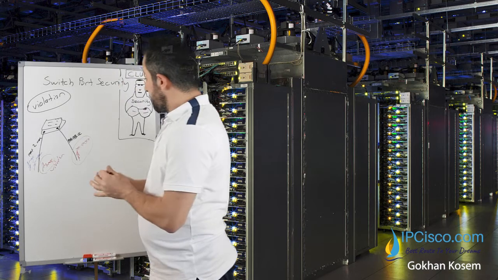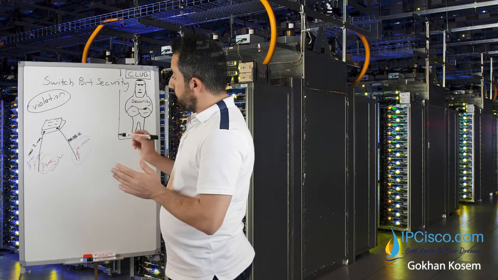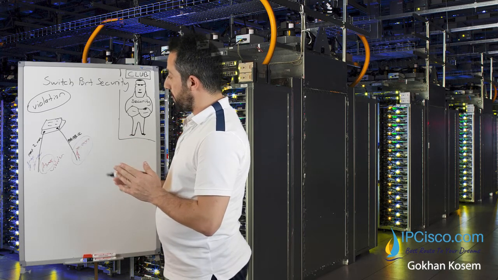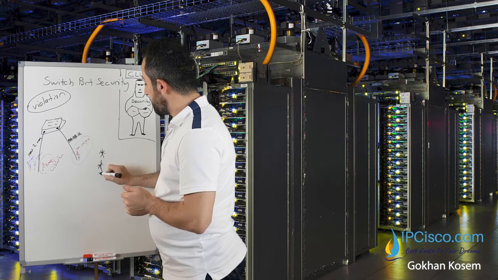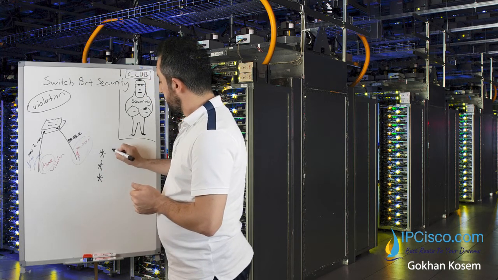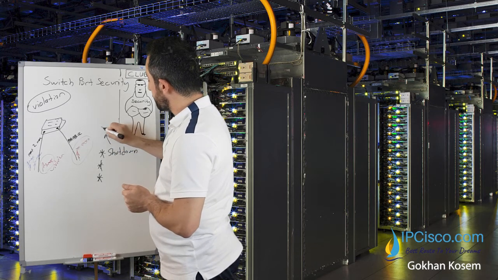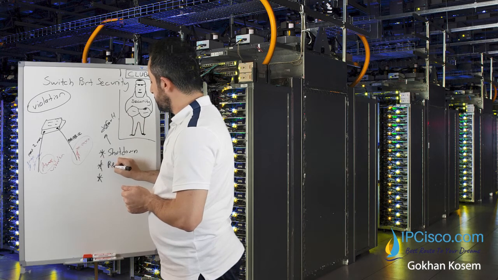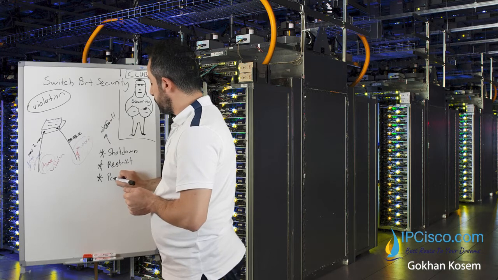So there are three violation types. When the violation occurs, the ports behave differently, and these different behaviors are here. The first one is shutdown, the default one. The second one is restrict, and the last one is protect.